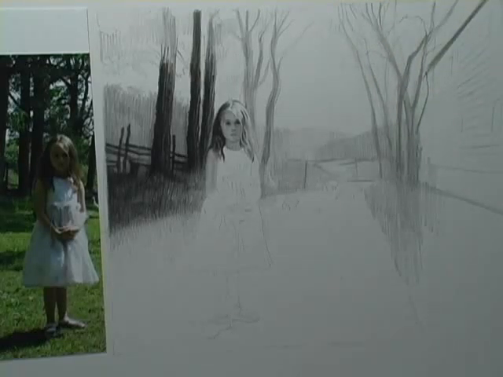Okay, that's it for this chapter. When we come back, we'll do some leaves.